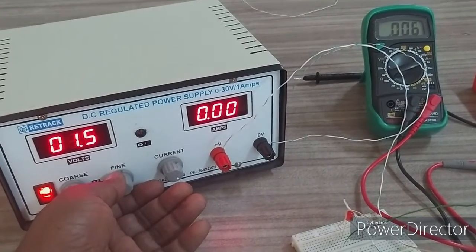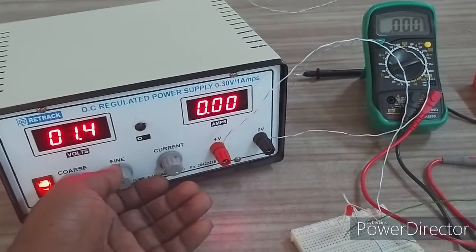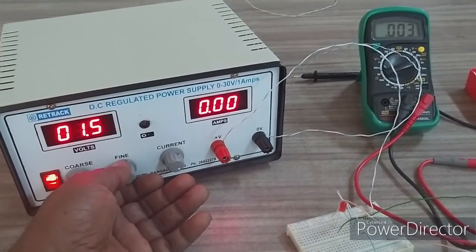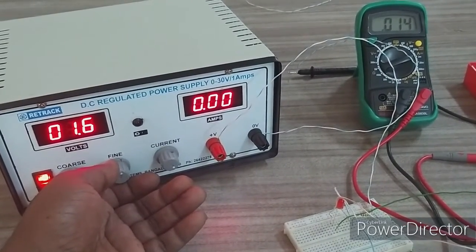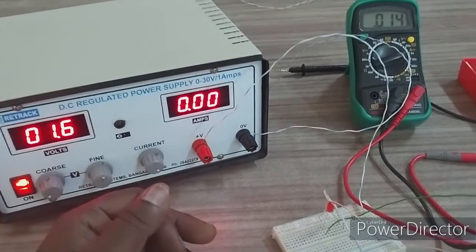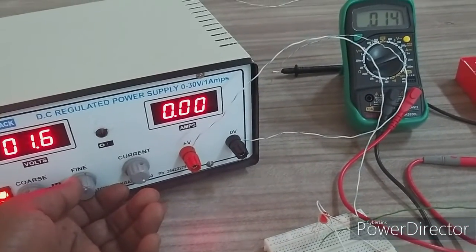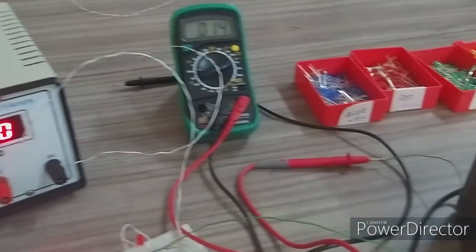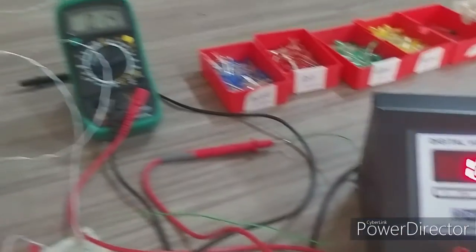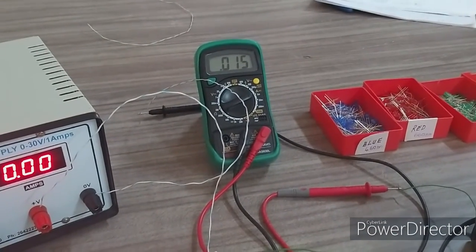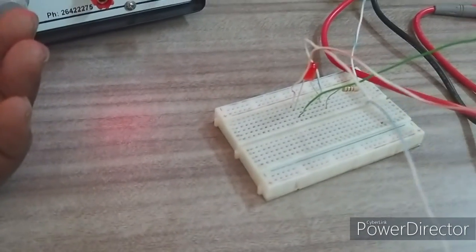So you can see here, at 1.4 the current is 0. When you increase up to 1.6, the current starts flowing. It is 0.014 milliamps. Now the voltage across the diode is 1.4. The current is 0.014 milliamps and the LED started glowing.